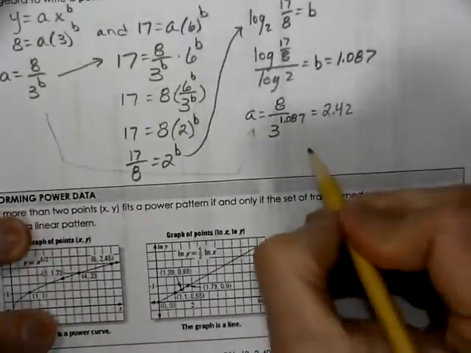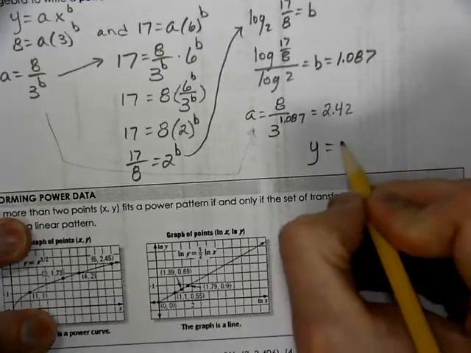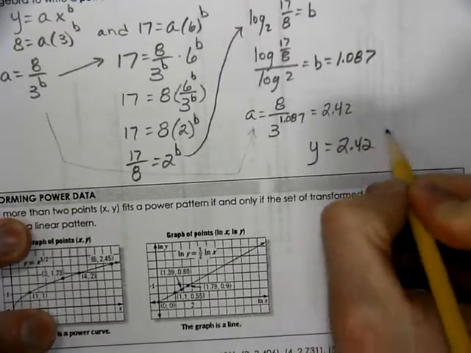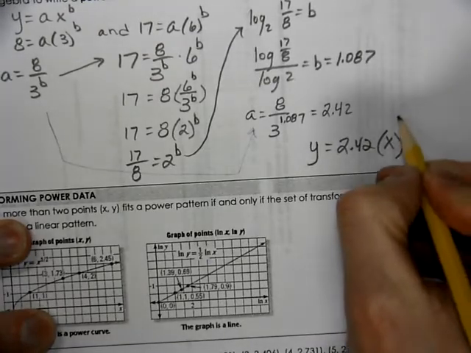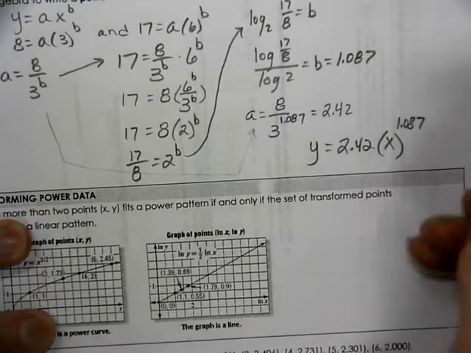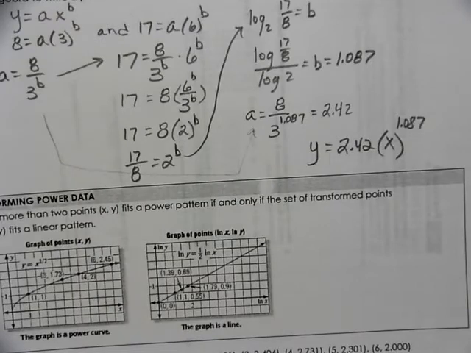So our final answer is y equals 2.42 x raised to the 1.087. If you were ever to do a calculation to see if it equals the 3 and the 8 or the 6 and the 17, you need to use the real values of A and B.